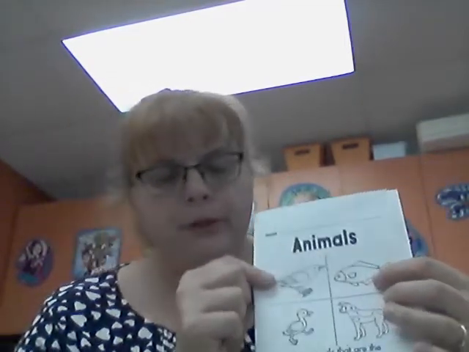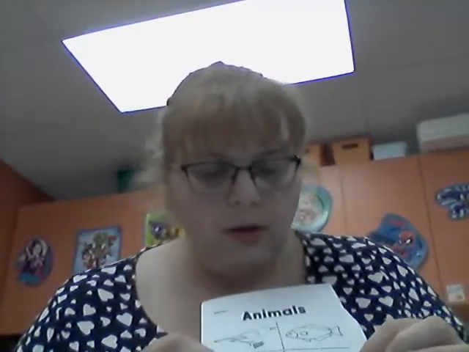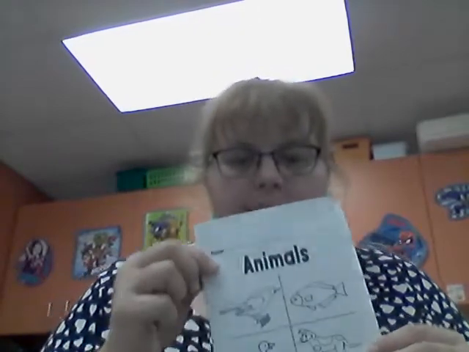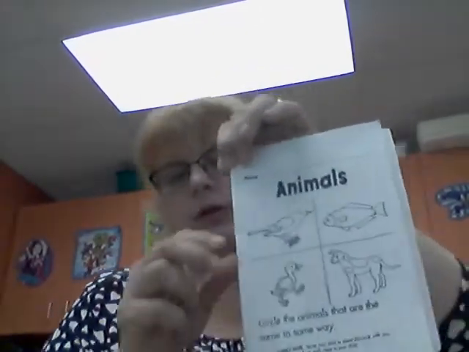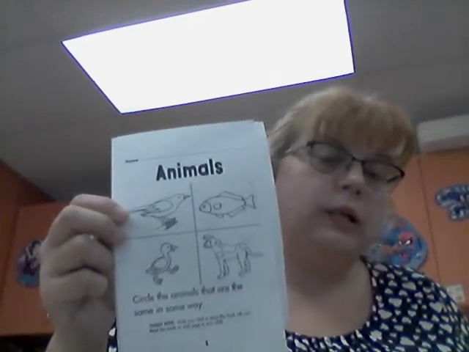So it says, circle the animals that are the same in some way. So we have a bird, we have a fish, we have a duck, we have a dog. So looking at these, there's a couple different ways we could do this. So it's asking which ones are alike.